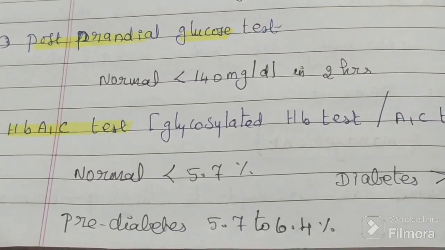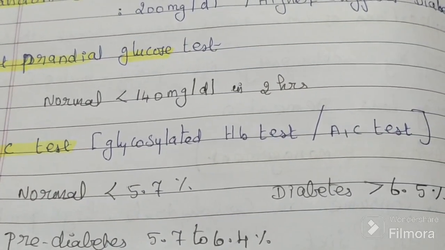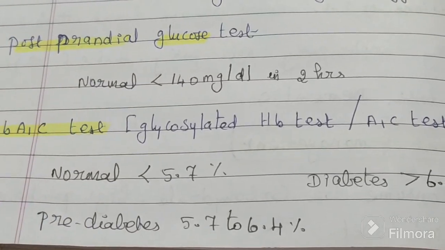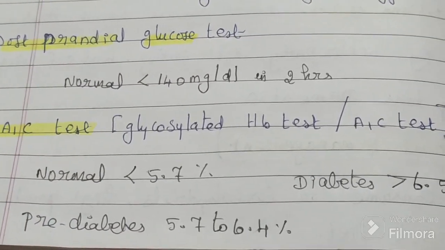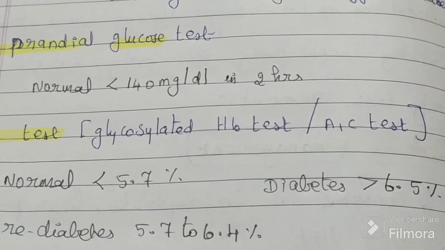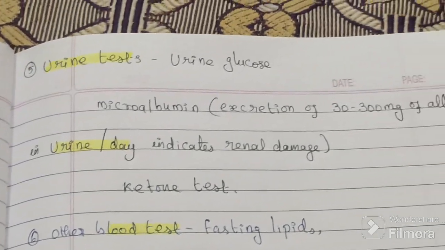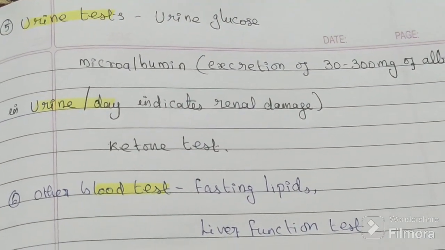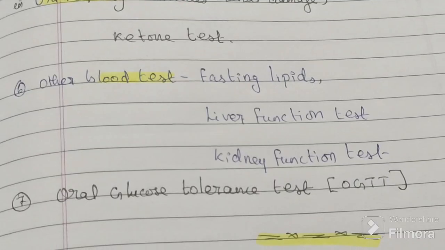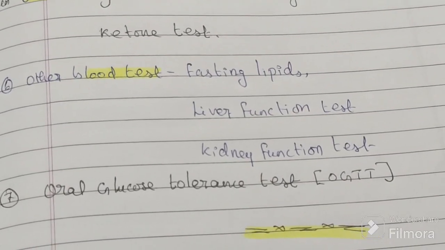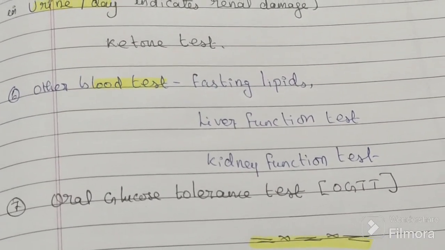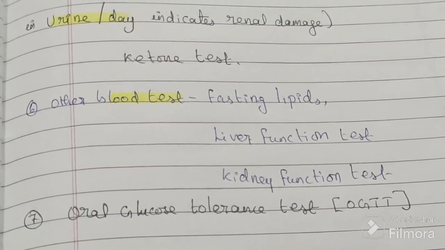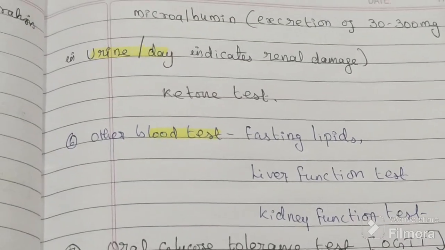Other test: HbA1c test, glycosylated Hb test or A1c test, normal less than 5.7, pre-diabetic 5.7 to 6.4, diabetic condition more than 6.5. Then urine test, in which we use microalbumin and ketone test. Other blood tests: lipid, liver function test and kidney function test. Then one more important test: oral glucose tolerance test. So by using these tests we can detect diabetes mellitus condition.